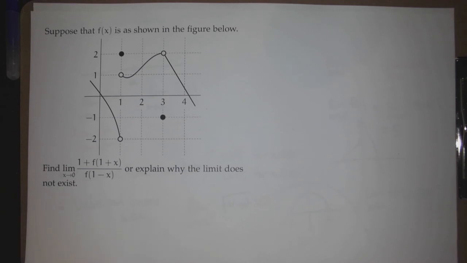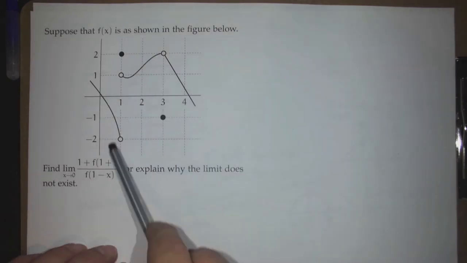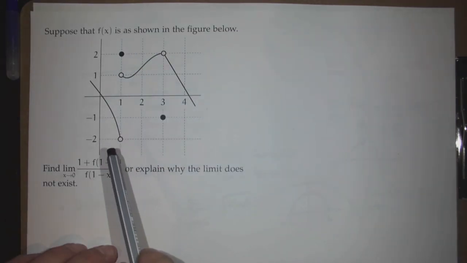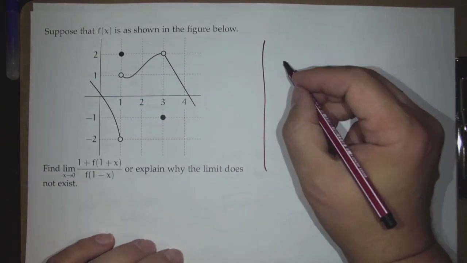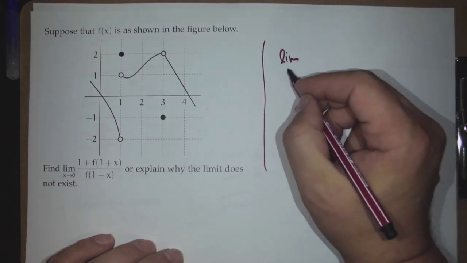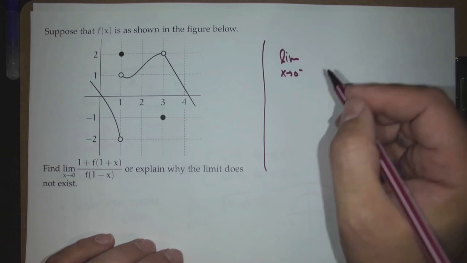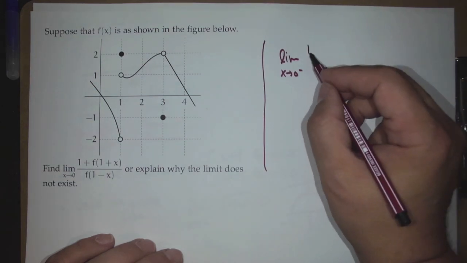Now the problem here is that x equals 0, we're at f of 1, which is unpleasant. Weird things are happening here. So we can't just be like, oh, plug it in. Oh, no. So we have to be careful. So we're going to break it up into the two sides. So the limit as x approaches 0 from below and from above.